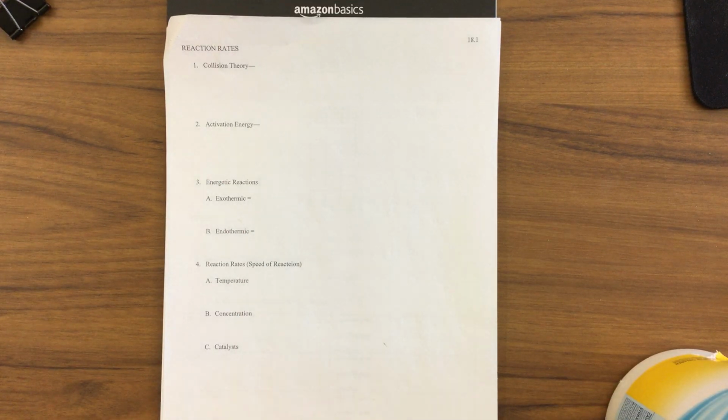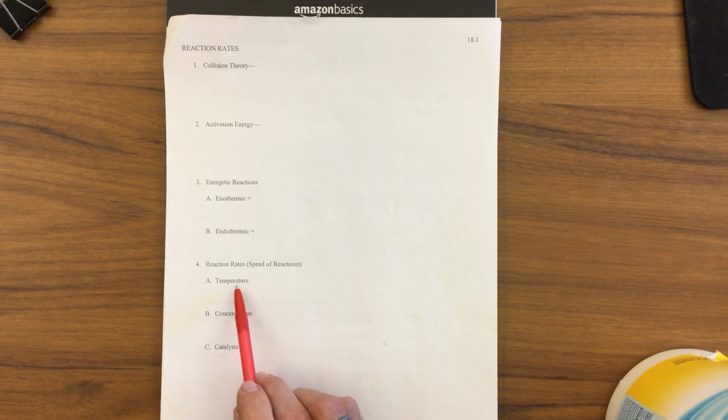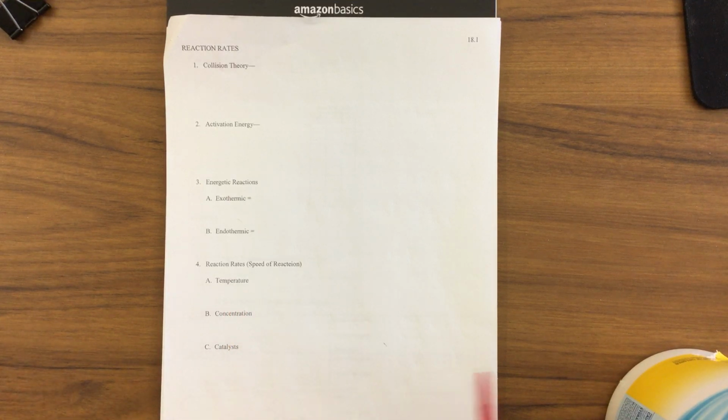Guys, if you remember last time, we had a lab. It was called the Black Magic Lab. And we were looking at some things called the reaction rates. We were varying the concentration, we were varying the temperature, and we had a catalyst. If you remember, things that are very concentrated, the reactions tend to go faster. If it's dilute, it tends to go slower. Temperature: if you increase the temperature, you increase the speed of things. You increase the rate of the reaction.